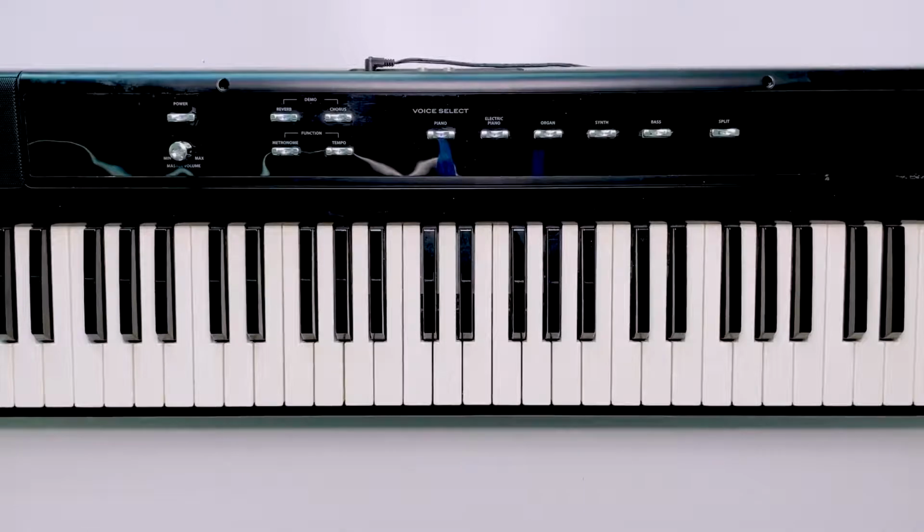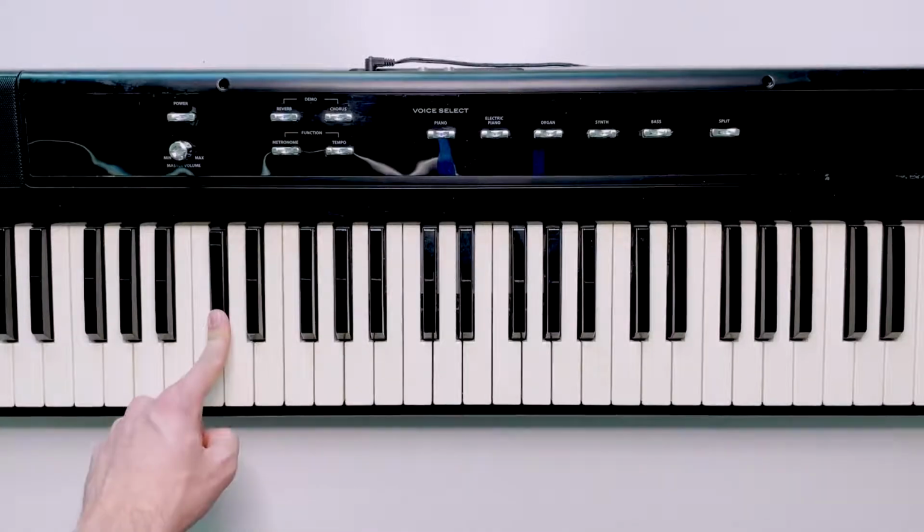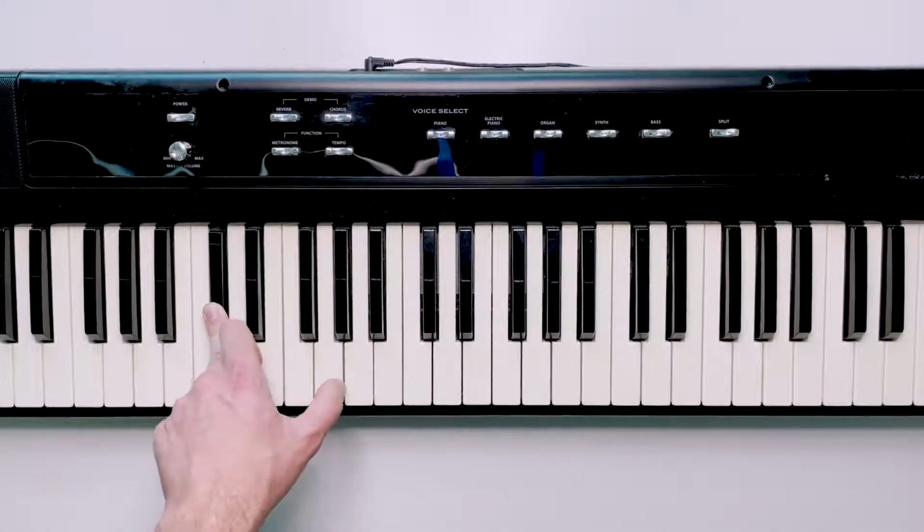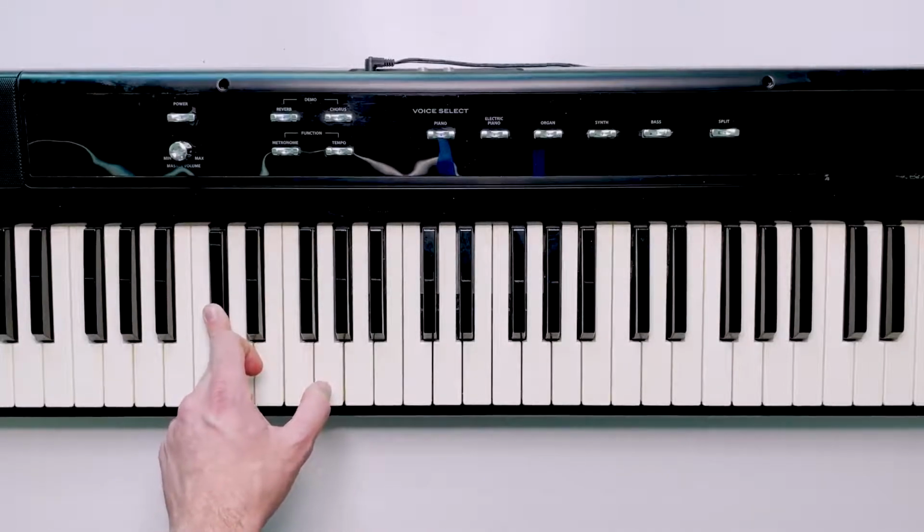All right, let's try something in a different key. Let's do something kind of different. Let's do D flat or C sharp. And let's try, again, random numbers. Let's do 4, 5, 4, 5, 3, 4, let's say.